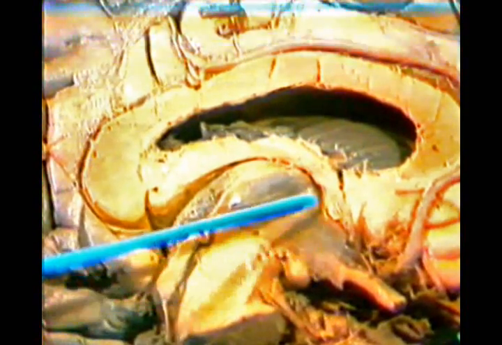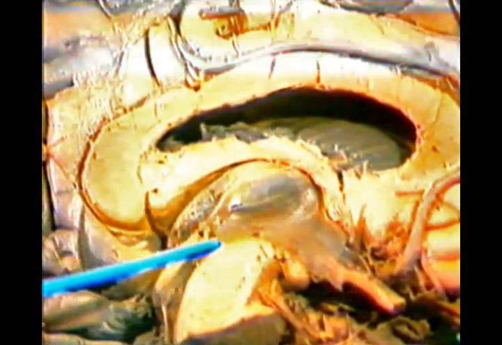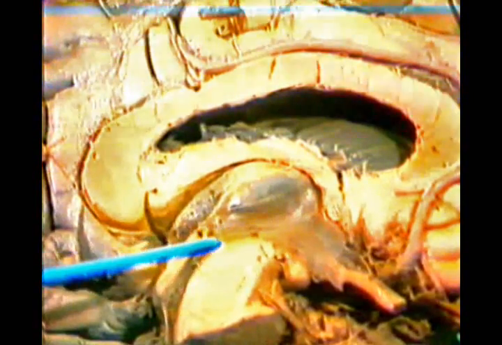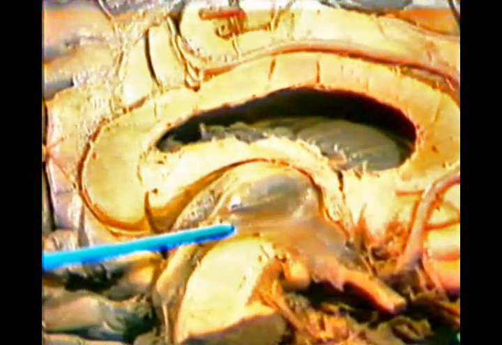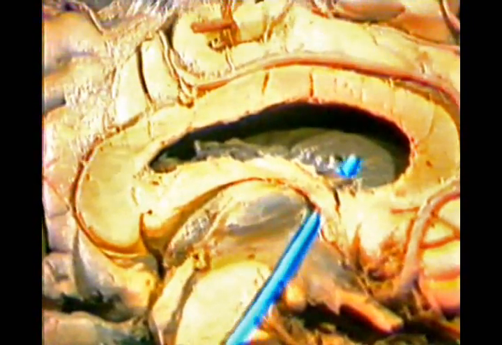The lateral wall consists of the thalamus above, the hypothalamus below, and the hypothalamic sulcus in between. The interventricular foramen of Monroe lies in the lateral wall just anterior to the thalamus.